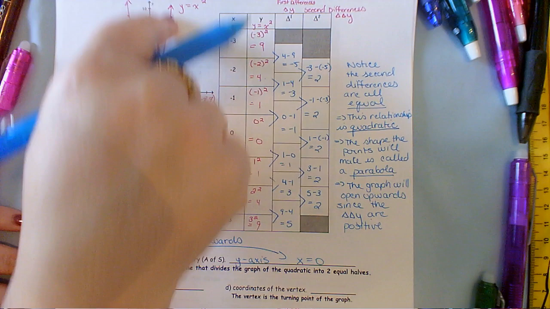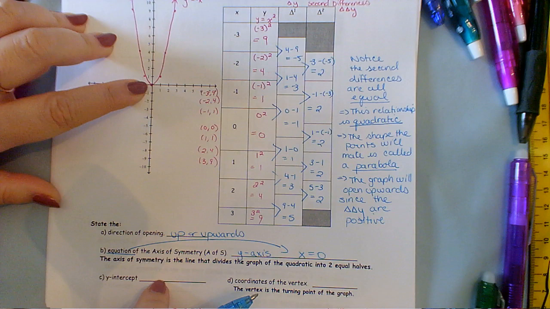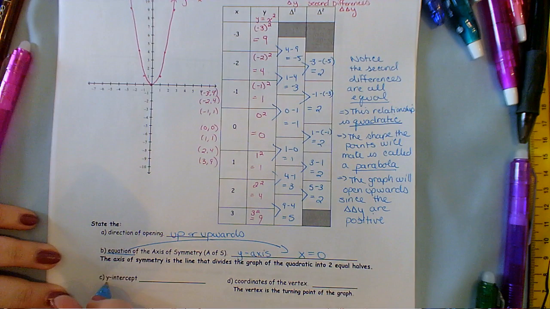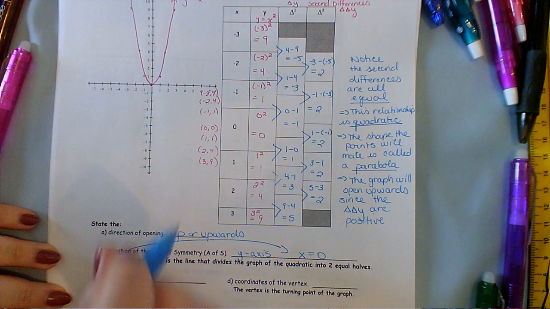The y-intercept, so you guys know this. This is the value of y when x is 0. So when x is 0, what is y? Y is 0.